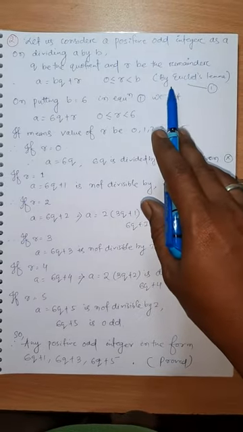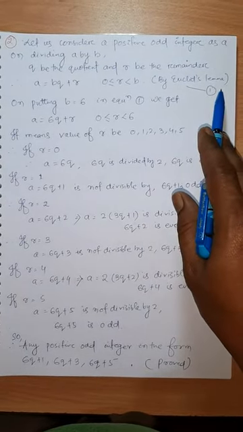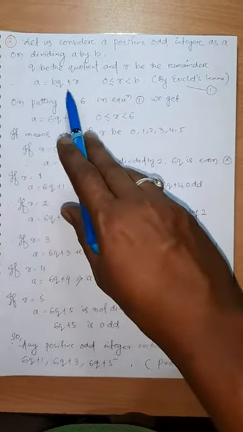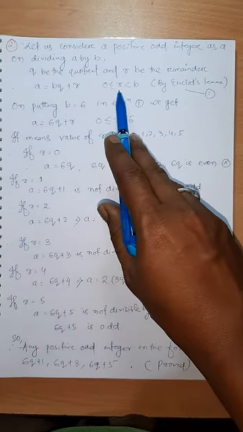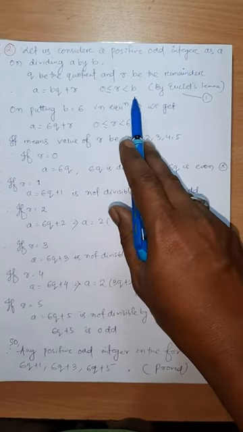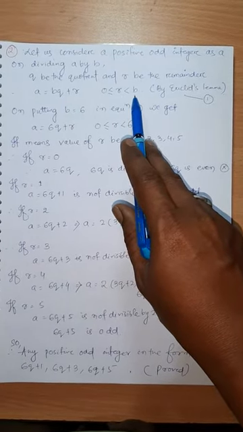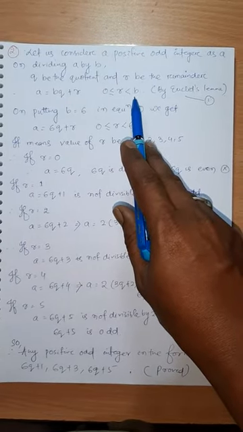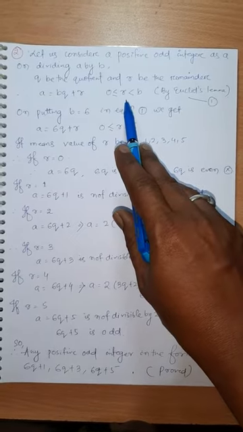As we know, Euclid's division lemma is a equals bq plus r, where r is greater than or equal to 0 and smaller than b. I always say that in Euclid's division lemma, r is very important.